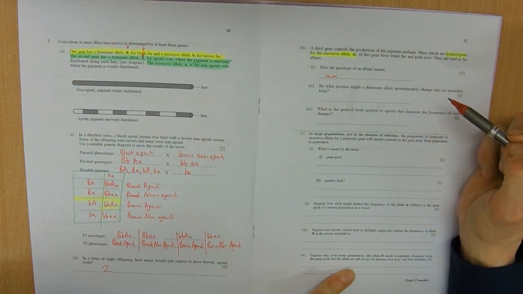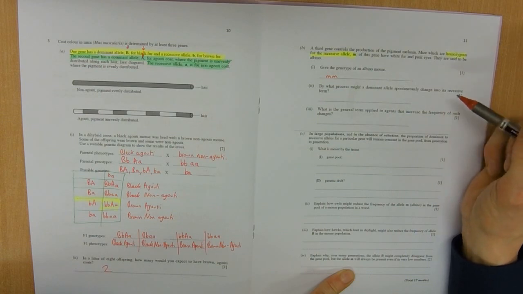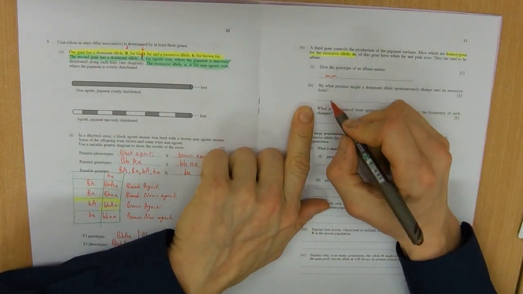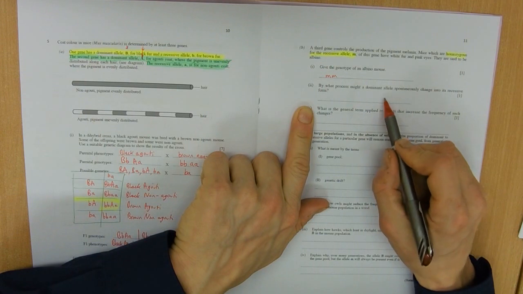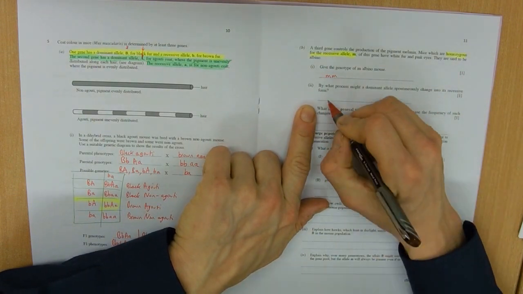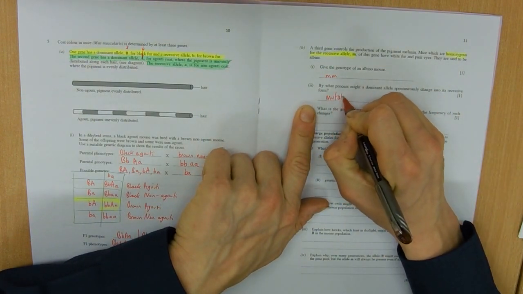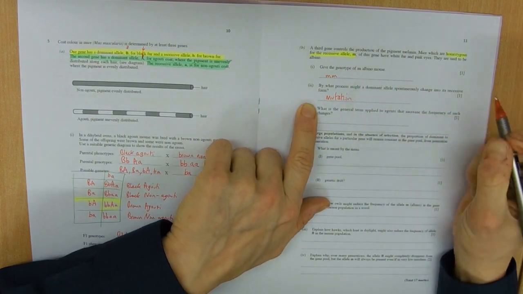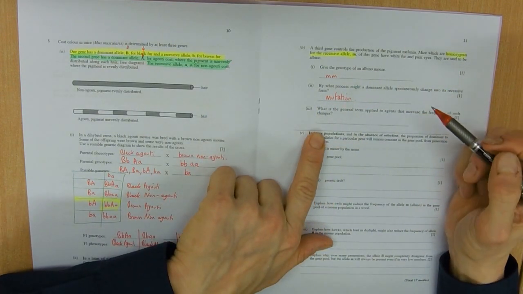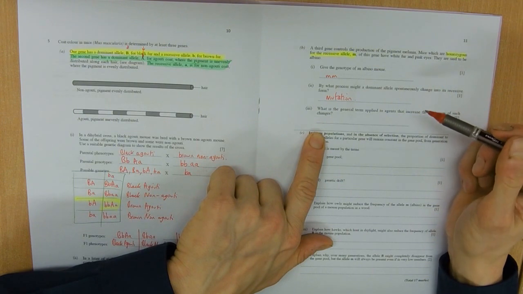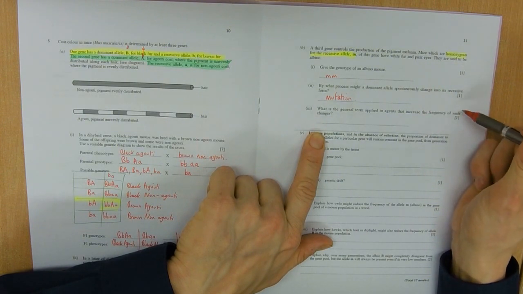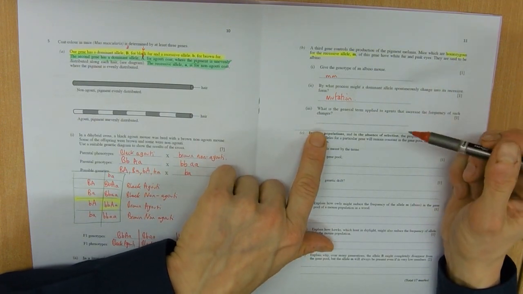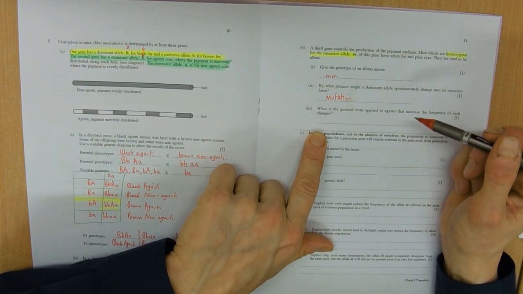By what process might a dominant allele spontaneously change into a recessive one? Mutation. So if an allele's changing or a base is changing, that's a mutation. So not too bad so far. And the general term applied to agents that increase the frequency of such changes. So what makes more mutations?